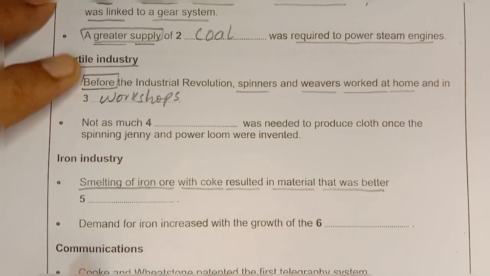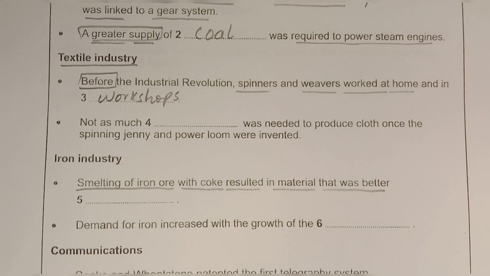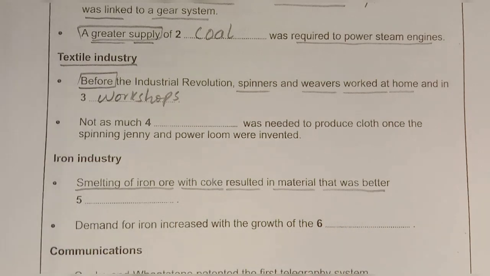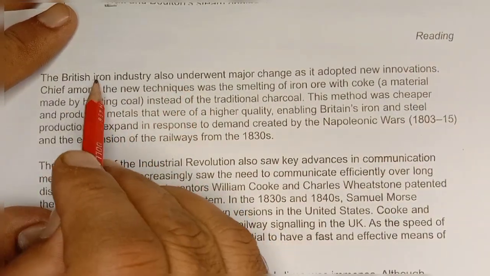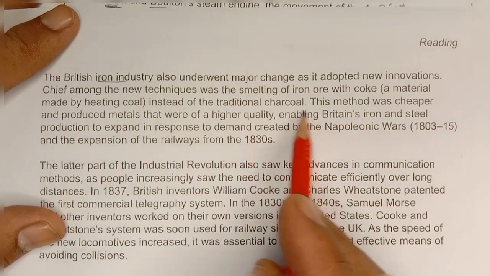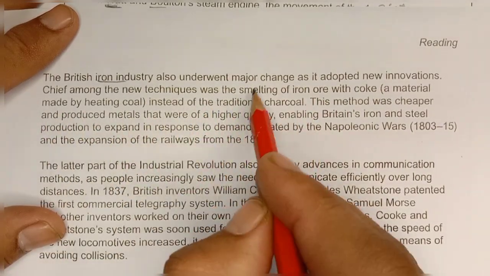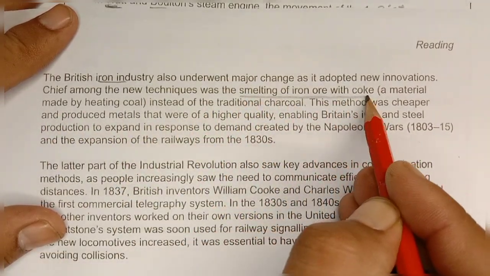Smelting of iron ore, that is a kind of material, with coke, something like a metal, resulted in material, and the result is this kind of material that was better. Better in what? We see where this is given. Now, the iron industry, smelting with iron ores. Yes, this one, you see.